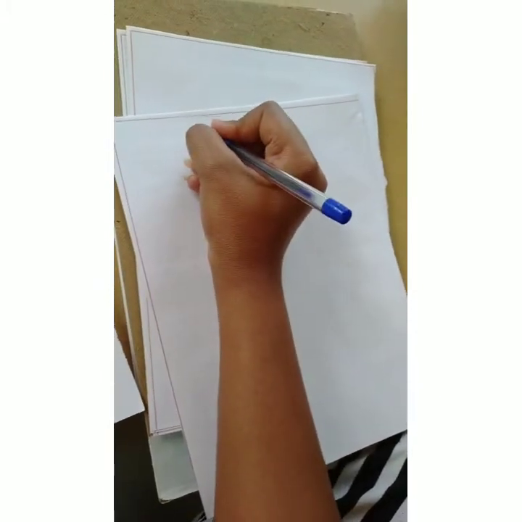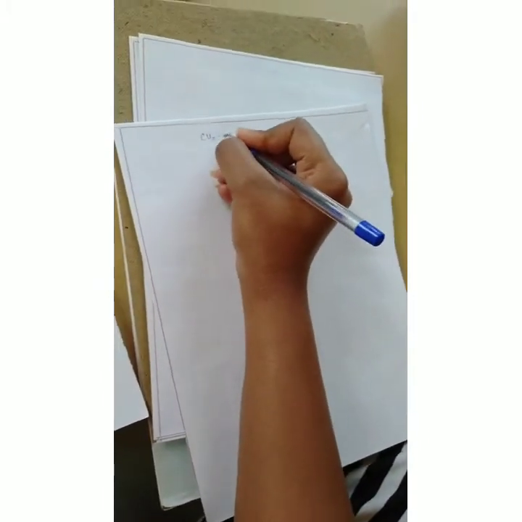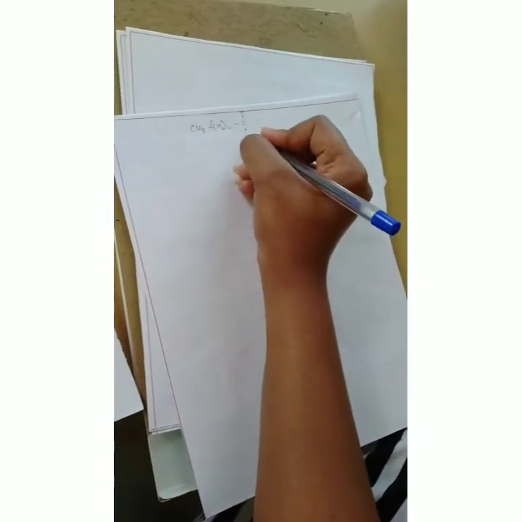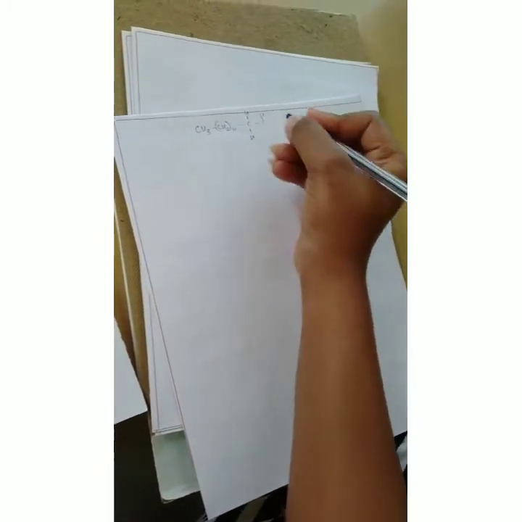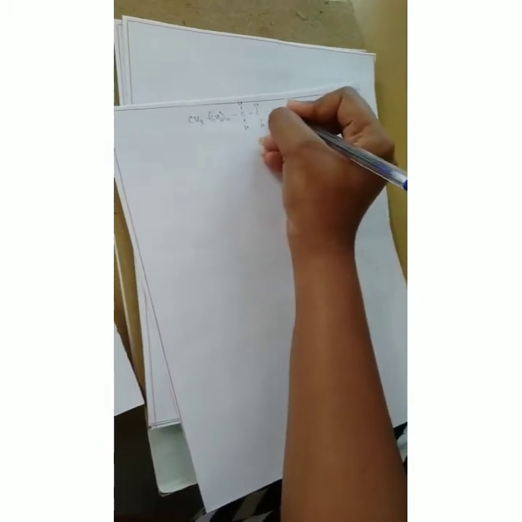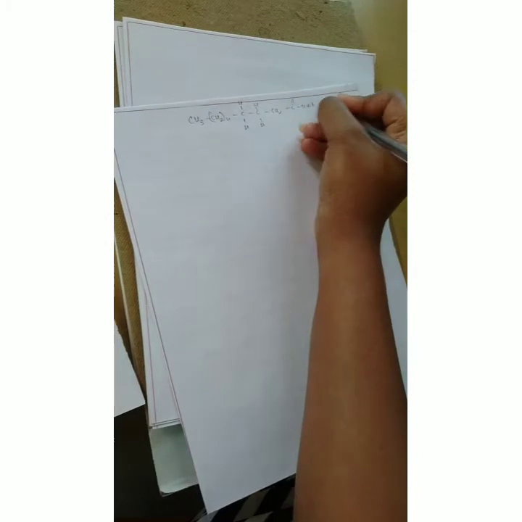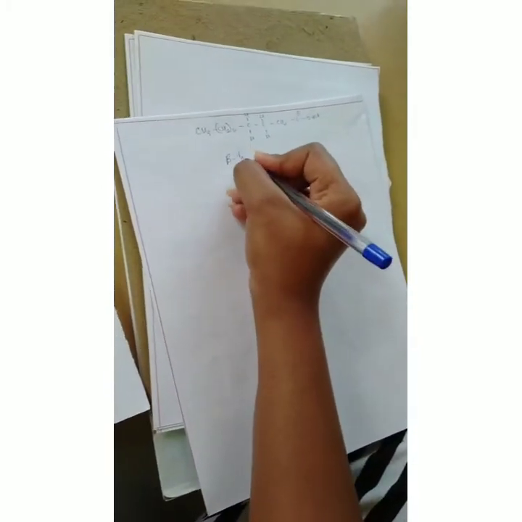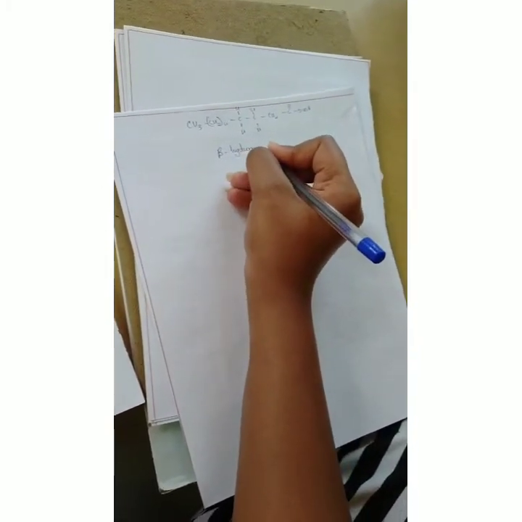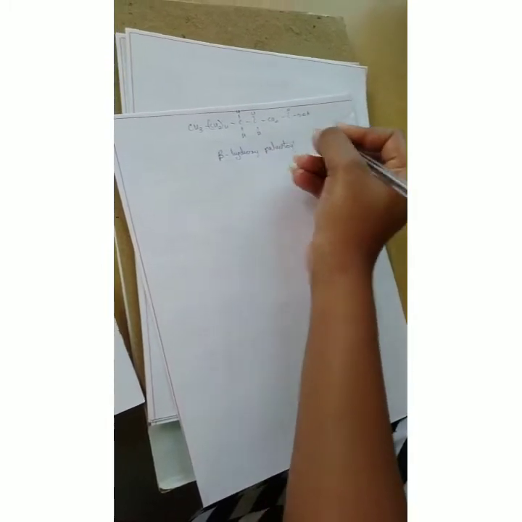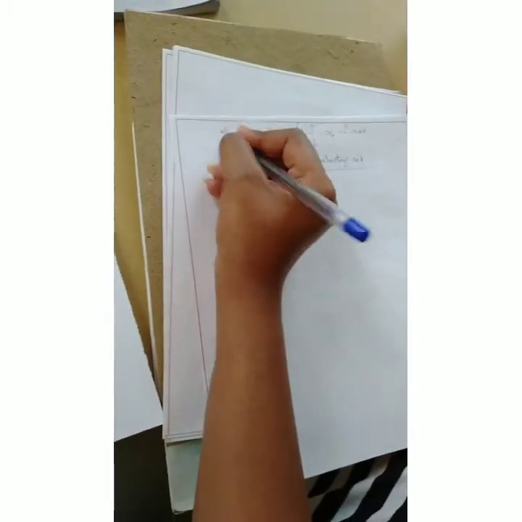This gives rise to CH3 (CH2)11 CH OH CH2 C double bond O S-CoA. This is beta-hydroxy palmitoyl-CoA. This is the third step.